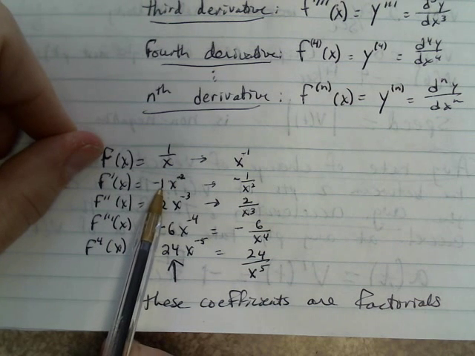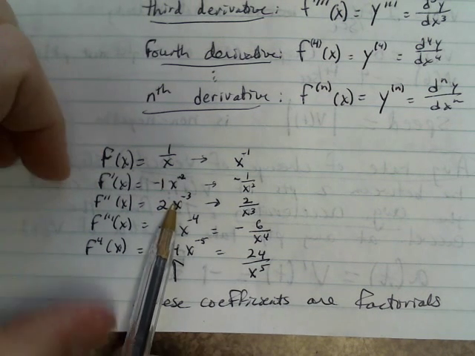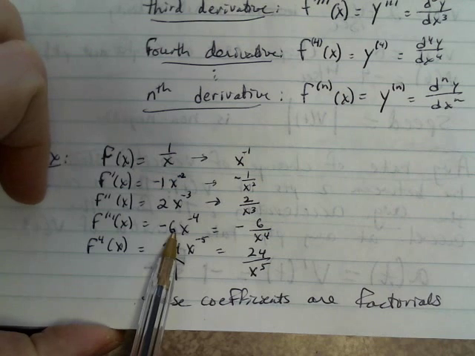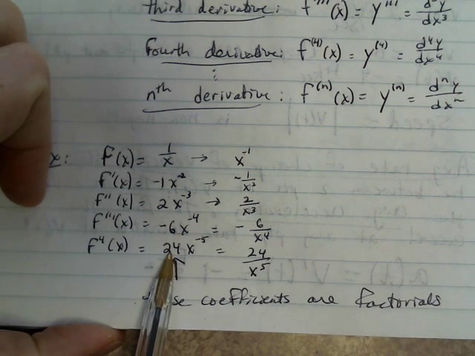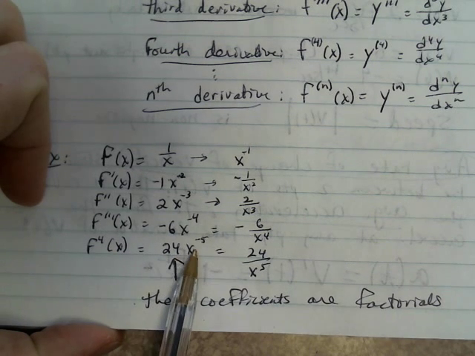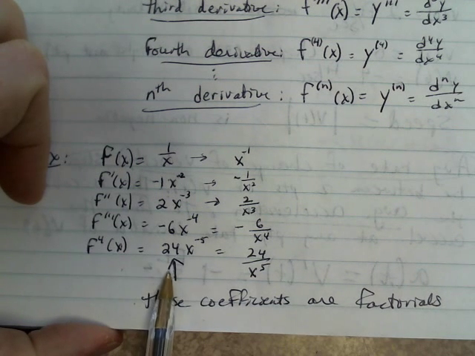So this number 1 here is 1 factorial. This is 2 factorial. 2 factorial is 2 times 1. This is 3 factorial. 3 times 2 times 1. This is 4 factorial. 4 times 3 times 2 times 1. If I did a 5th derivative, it would actually be 5 factorial. 5 times 4 times 3 times 2 times 1.